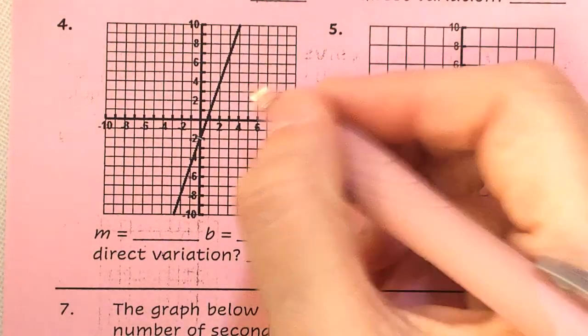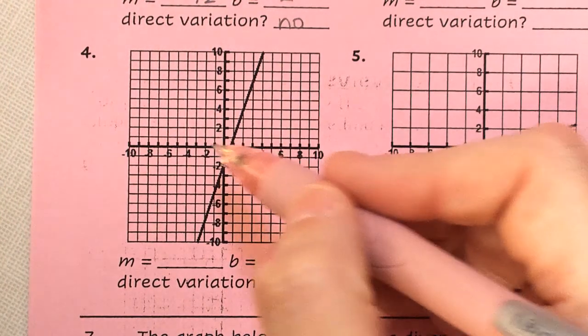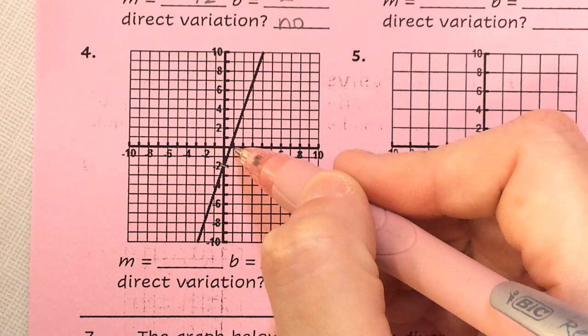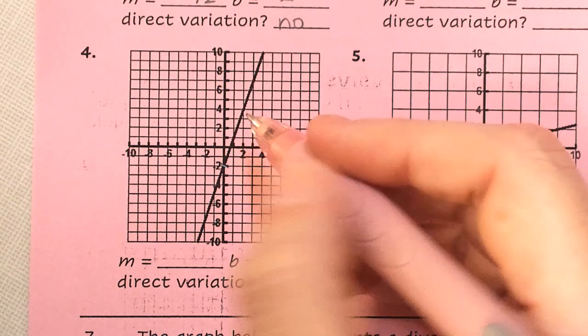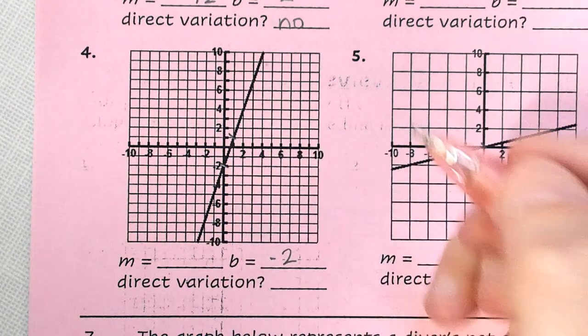Again, for this one, if you look really closely, you see how it doesn't go through the x-axis exactly at 1? It goes through a little bit higher. It goes right there is where it crosses. Okay?